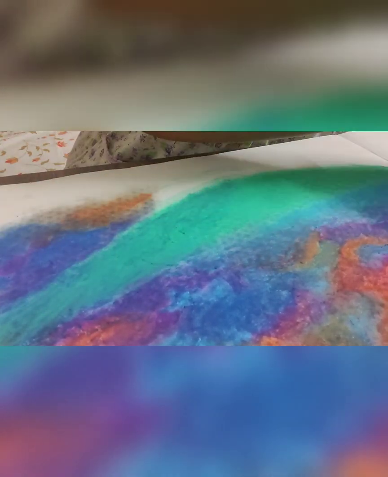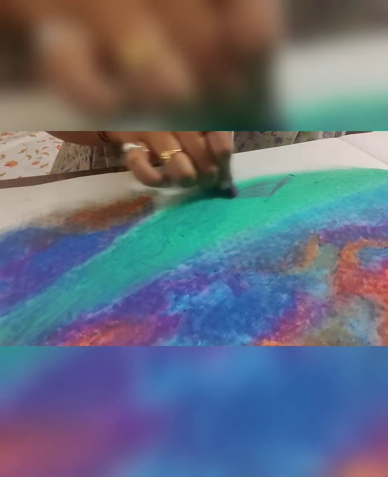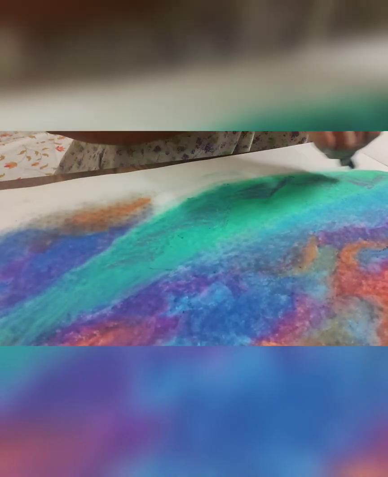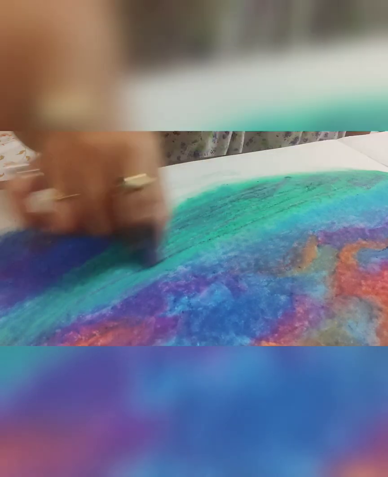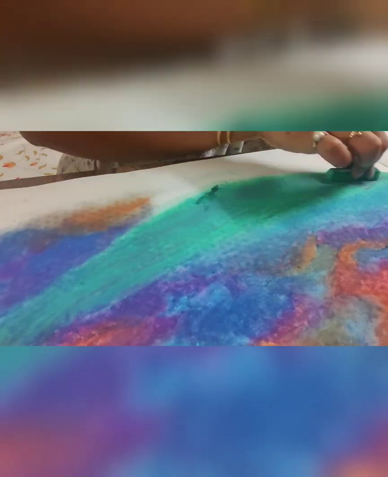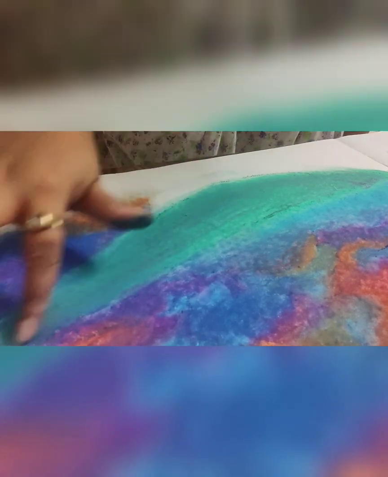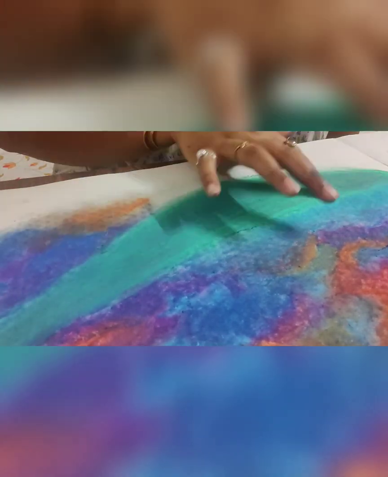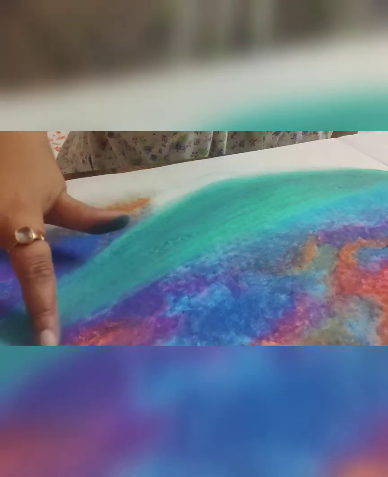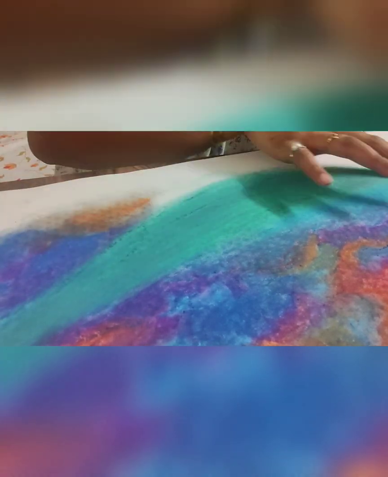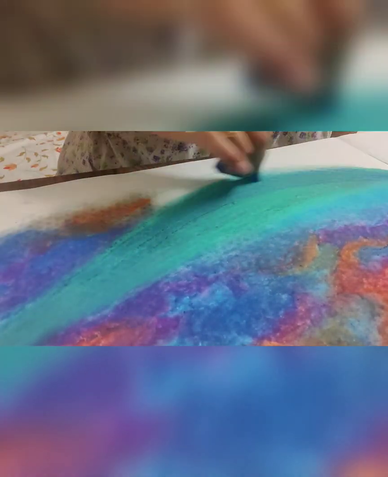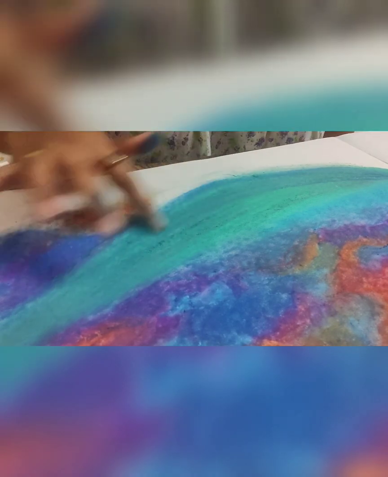Now this is an abstract setting, but if you are making a realistic water picture, then also you can use the same method. Just put the darker color towards the end and the lighter colors towards the top, and as you can see, create wave-like structures using the darker and then mix them all up. That's the fun part with the pastels, that you can absolutely mix them to create the shade that you want, but you have to be patient.